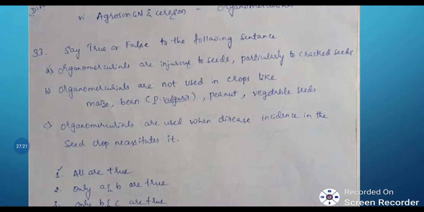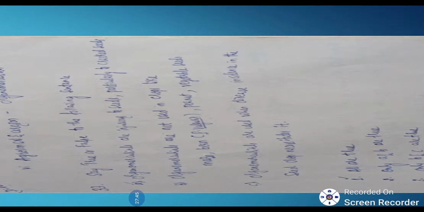For example, if we talk about rice, we remove the husk or the outer cover. But when we talk about maize or beans, we consume it directly, even many of the vegetables. So if we spray with organomercurials, we may directly consume the seeds. That means the poison will directly enter inside.